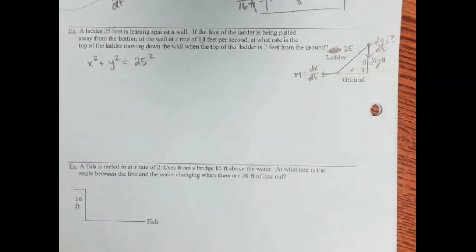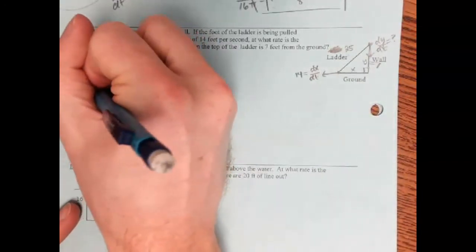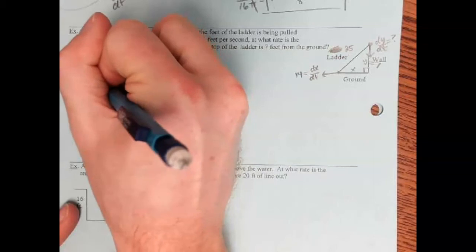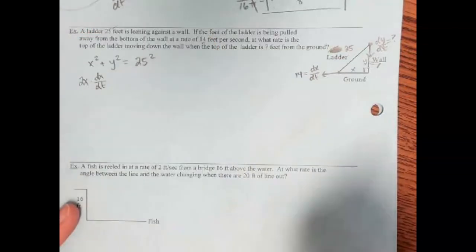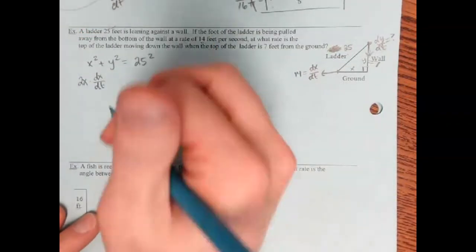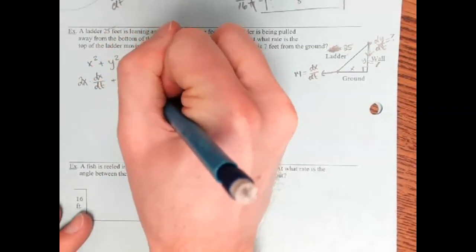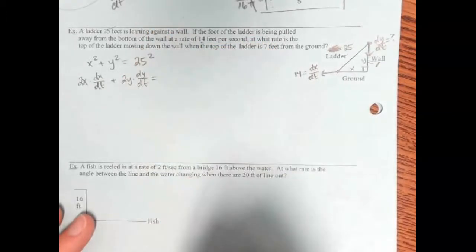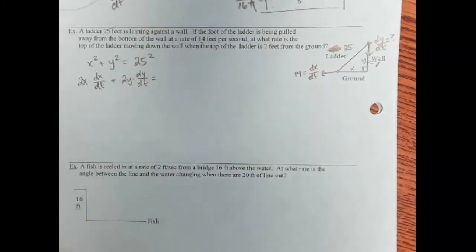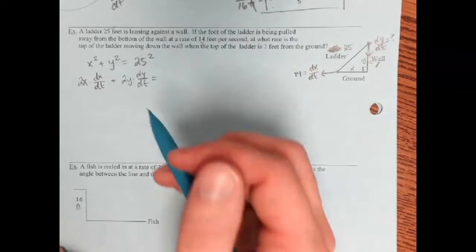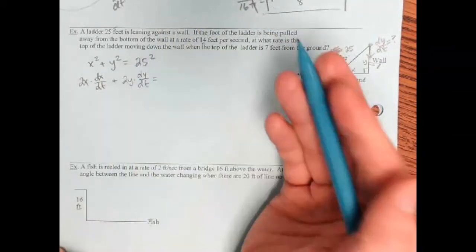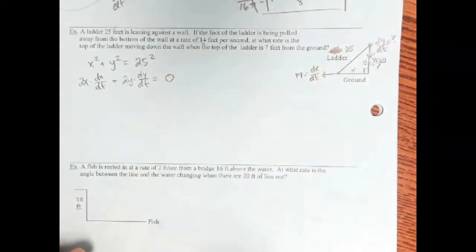Now, let's take the derivative. So I'm going to have 2x dx/dt, or x prime if you like, plus 2y dy/dt, is going to be equal to... No, the derivative of 25 squared. Don't even bother to multiply this out. It doesn't matter. The derivative of that constant is 0. So I start with the Pythagorean theorem and take the derivative.